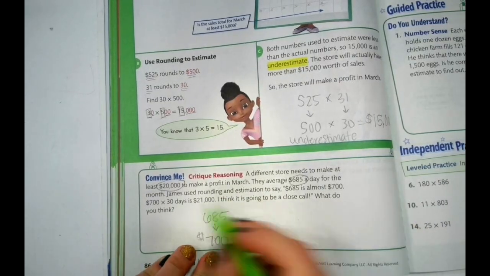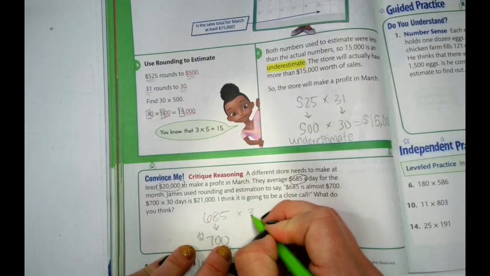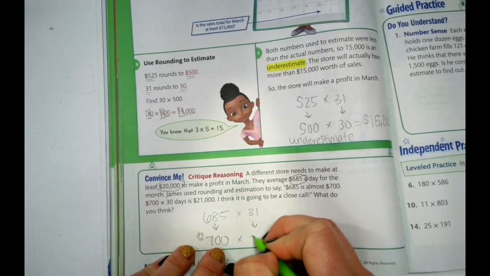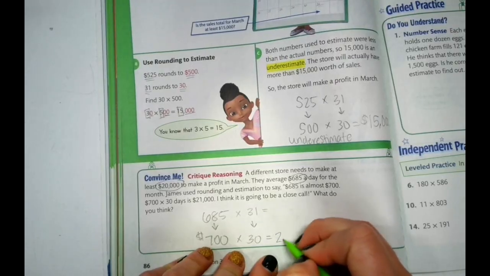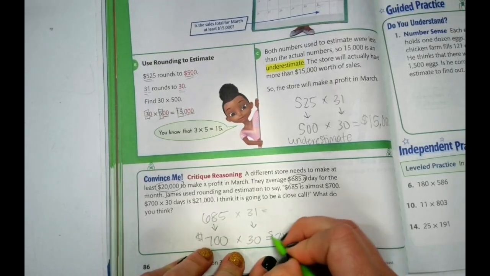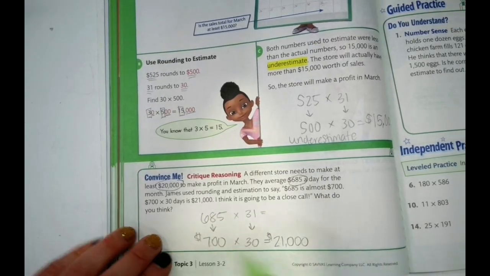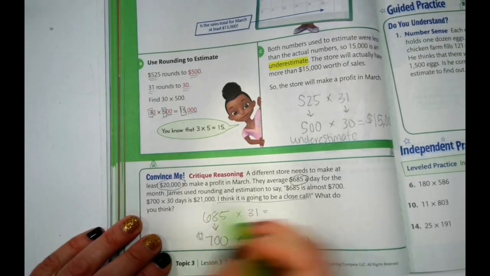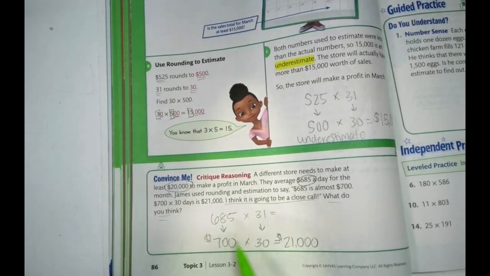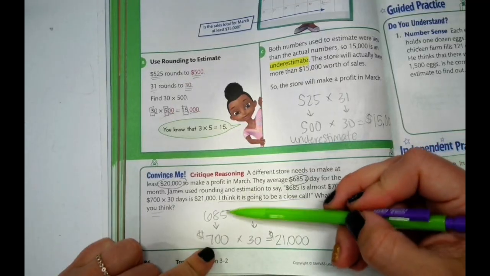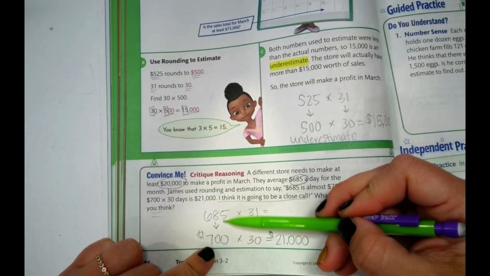And if I do 700 times 30, because of 31 days in March, I'm going to get $21,000. Okay? He says, I think it's going to be a close call. What do you think? So if I took my actual, in this problem, I rounded up quite a bit.